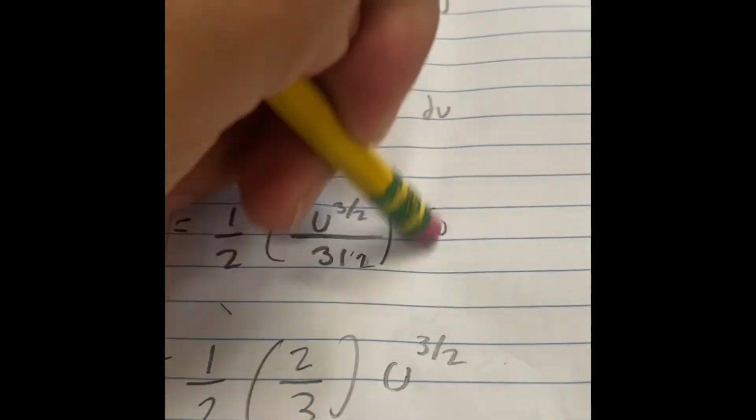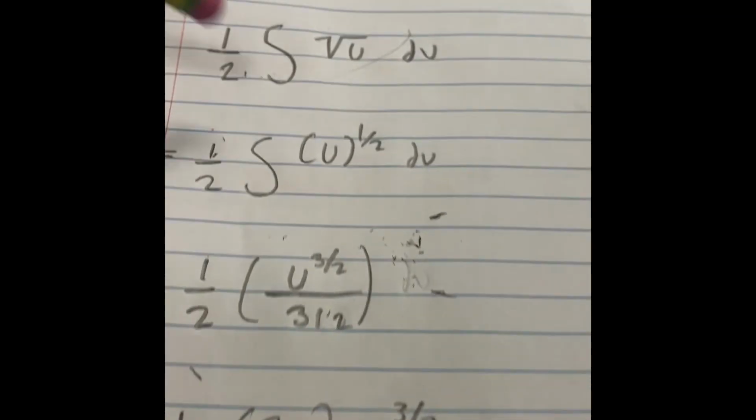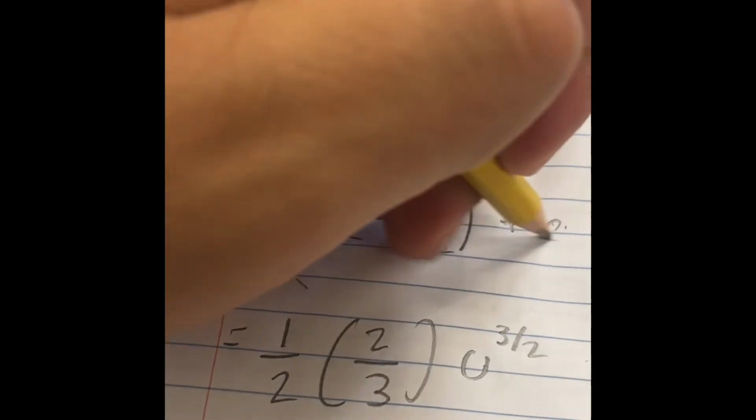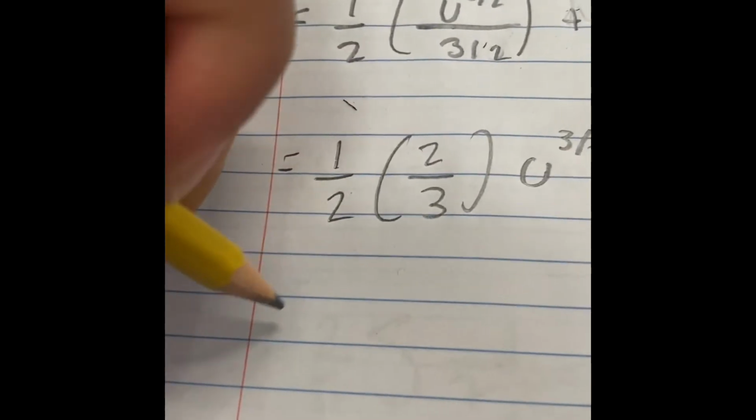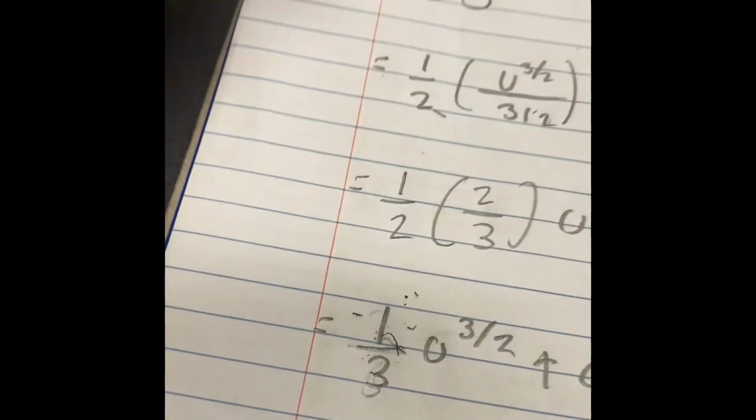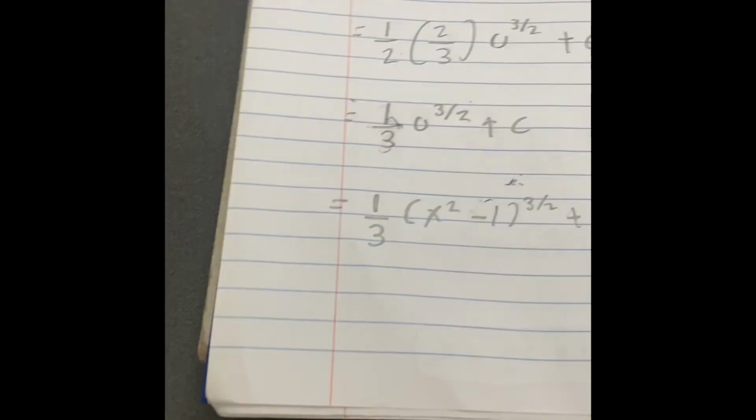Sorry, there's no du here, because we already solved the integral, and when we solve the integral, du cancels. Instead it's plus c. So now this is going to simplify to 1/3 u to the 3/2 plus c, which in terms of x is going to be 1/3 times x squared minus 1 to the 3/2 plus c. And that is going to be our final answer.